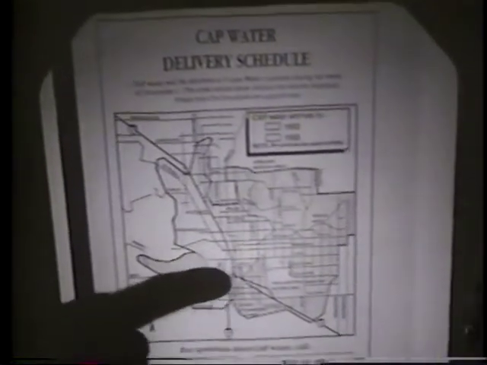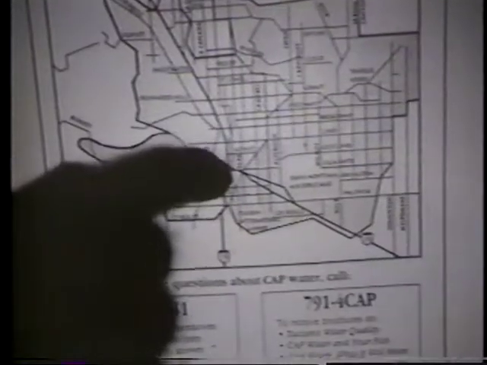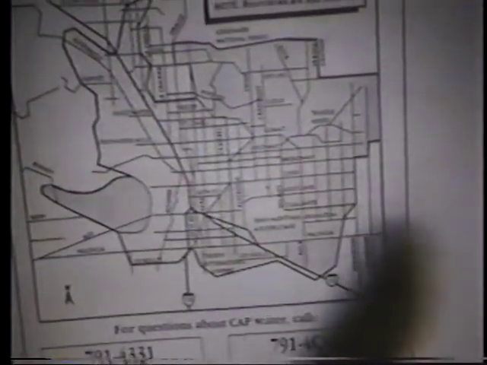Okay, this is just a brief picture. Here's the canal which comes down from the north and comes into Tucson. And here's a picture of the city of Tucson. The treatment plant would be about right here. It sits high enough that water can go all over the city by gravity.